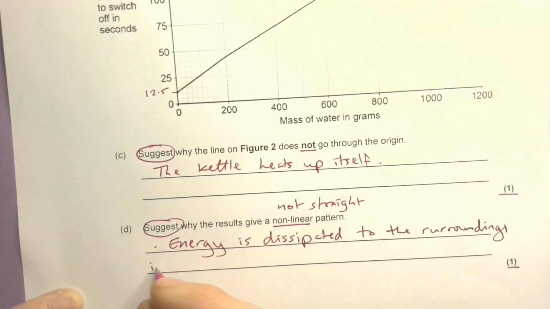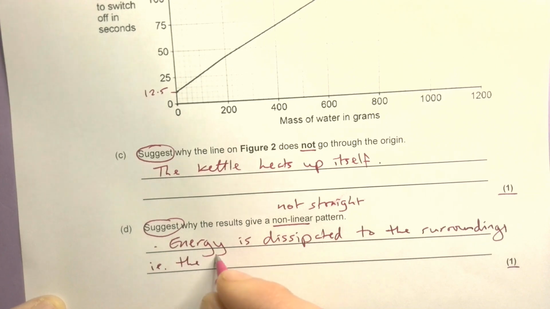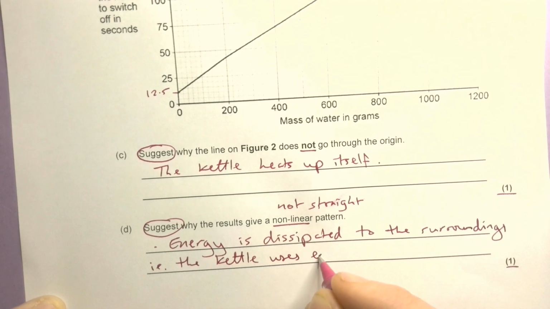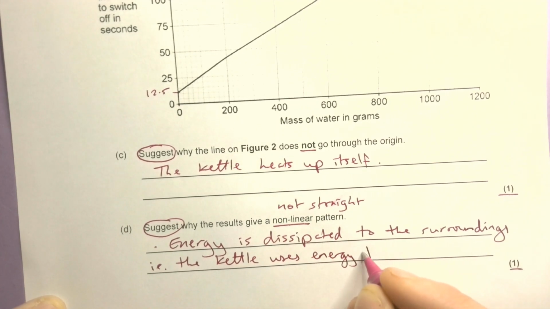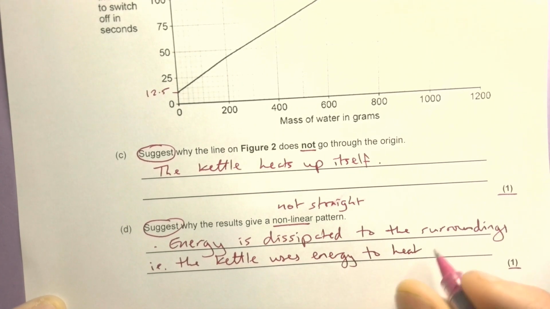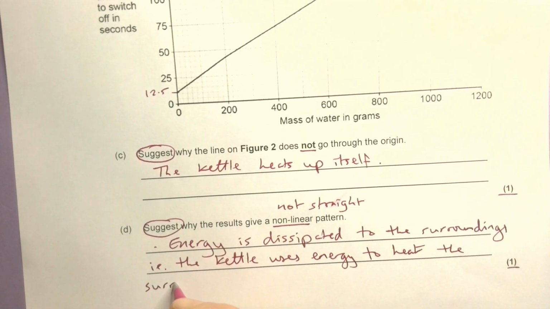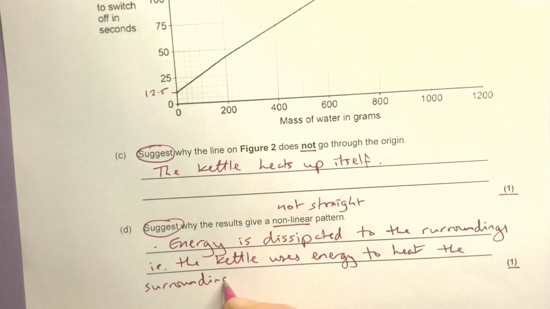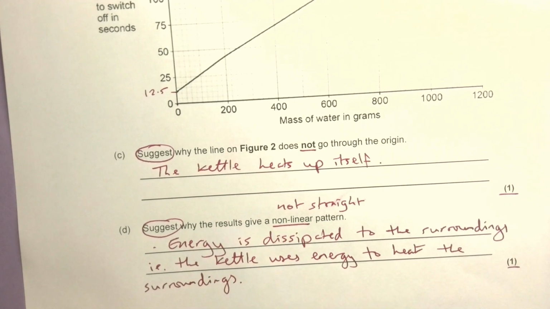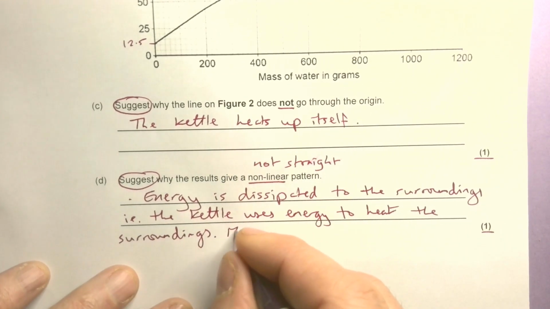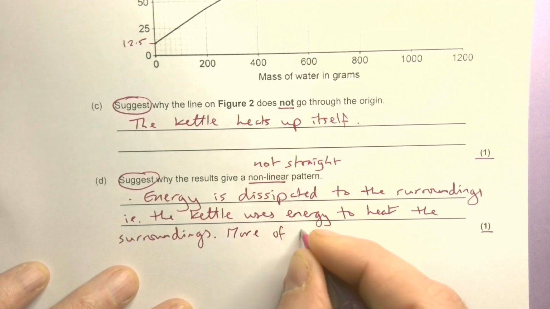What I mean by that is the kettle uses some energy to heat the surroundings. Now what happens is it's dissipated to the surroundings, and you notice that more, so there's more of an effect when there's less water.